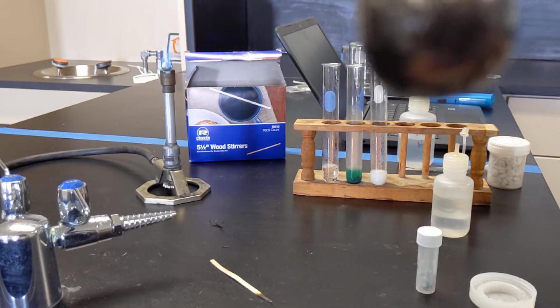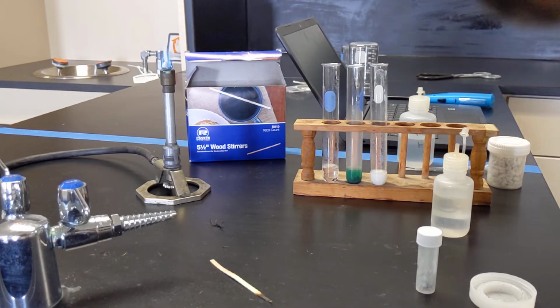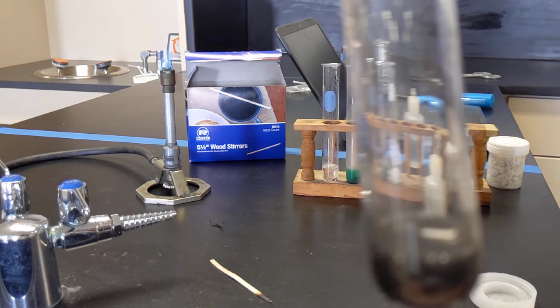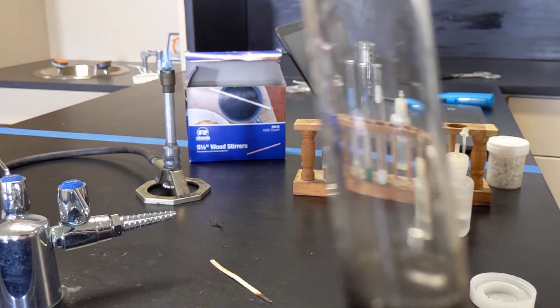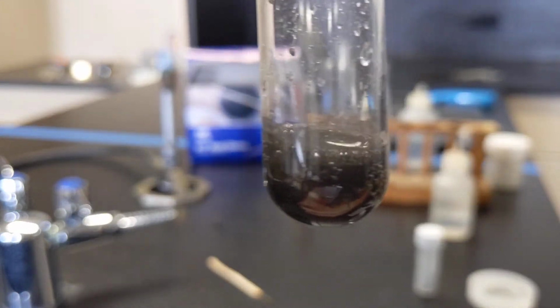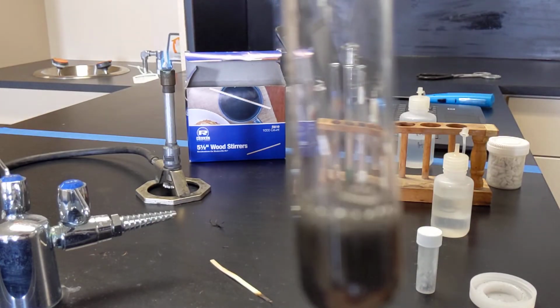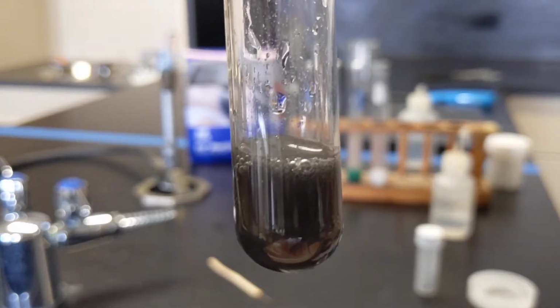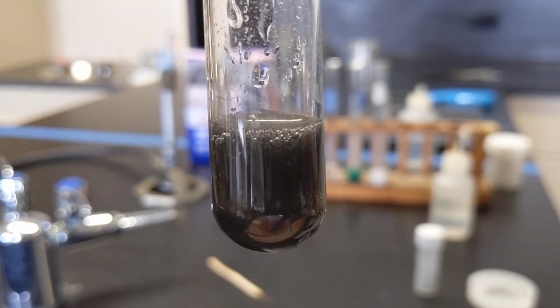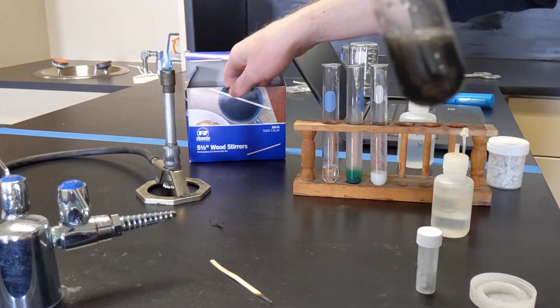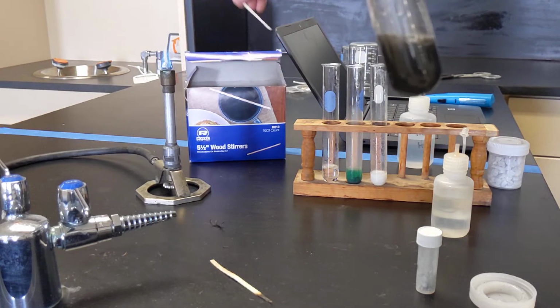I'm going to add a little bit more hydrogen peroxide to this because I do want to make sure I'm getting enough gas here in order for our flame test to be able to tell us anything about the identity of this gas. I'm going to grab a new splint because I used the last one to scoop a chemical.